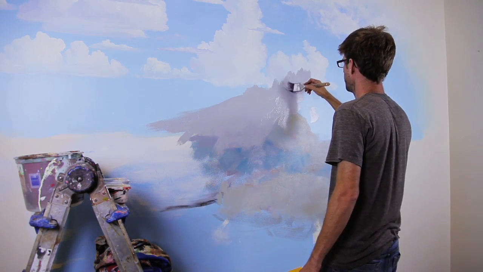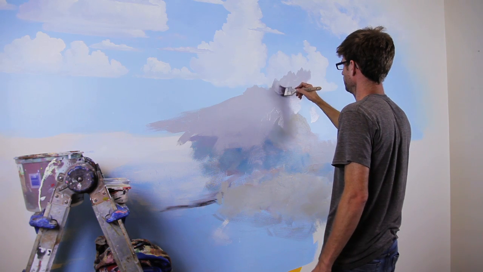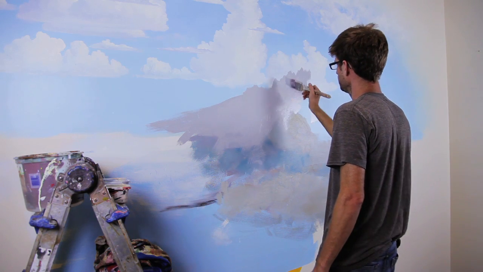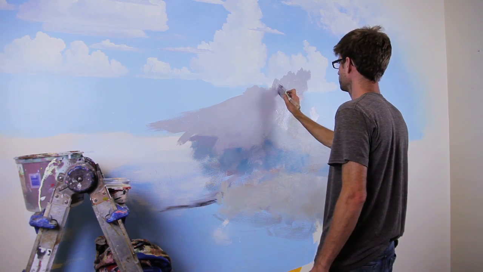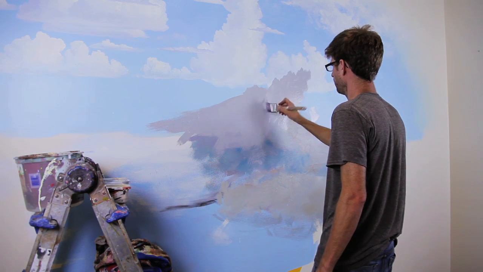Seems like when I use the back of the brush like this, I get harder edges and I can push it sideways. Use it however you want. You can try different things. That's how I learned so much of what I know, just going out in the garage and doing tests, experimenting, trial and error.